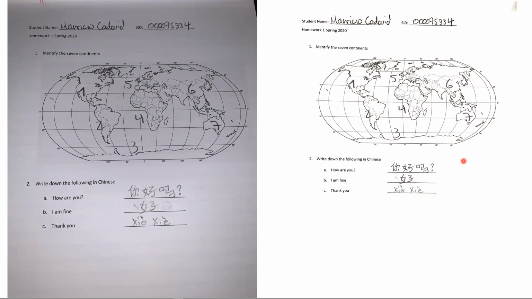I purposely did this a bit incorrectly, just so that we can see how it works. I don't speak Chinese, so I had to look on the internet how to write these things, and I don't know if they are written properly. They seem to be, but we'll see. And for the continents, the question that I had was to identify the 7 continents, and I just simply put 1, 2, 3, 4 and so on, and I did it with paper, which is kind of hard to read, but then you'll see what Gradescope does.